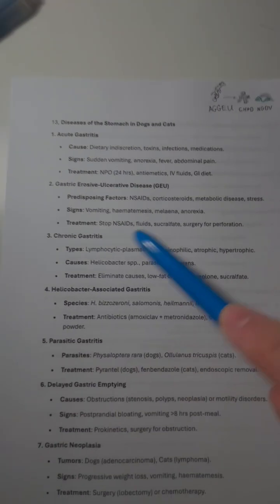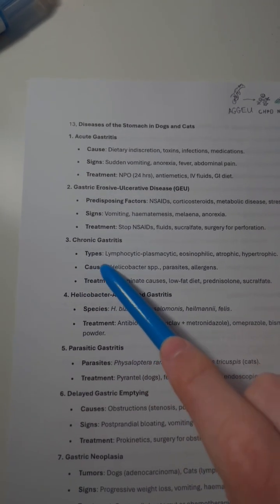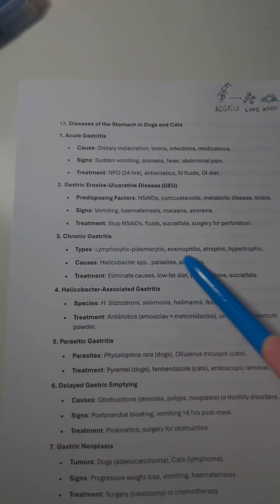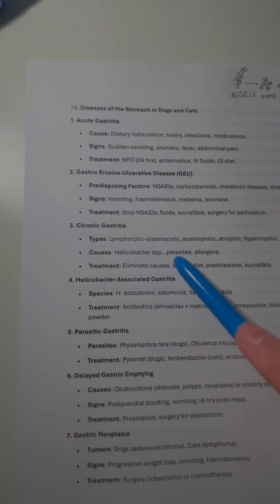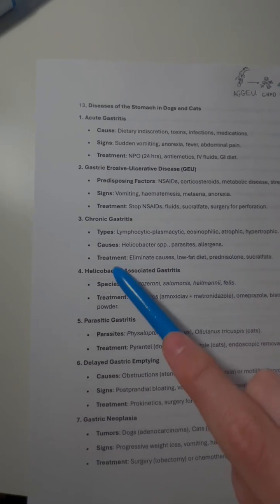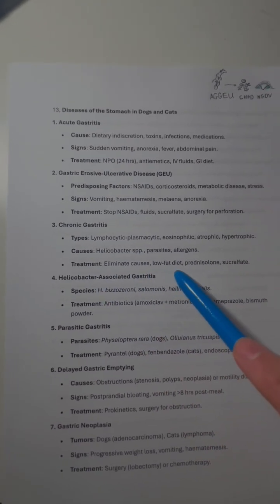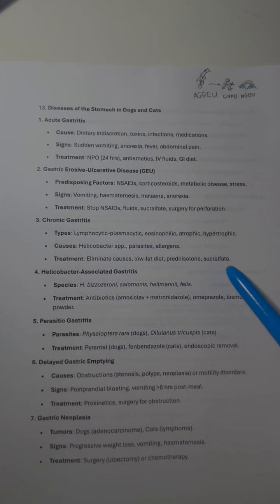And in chronic gastritis, the types are lymphocytic, plasmacytic, eosinophilic, atrophic, and hypertrophic. The causes are Helicobacter, parasites, and allergens. And the treatments are you eliminate the causes, give a low-fat diet, and prednisolone and sucralfate.